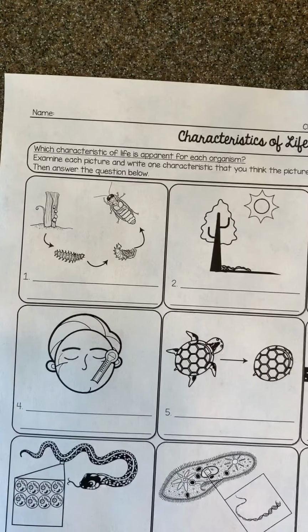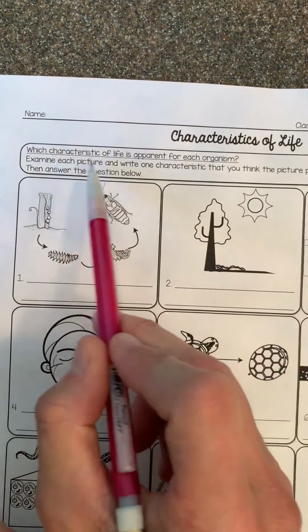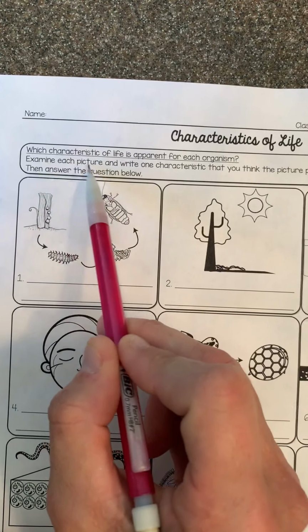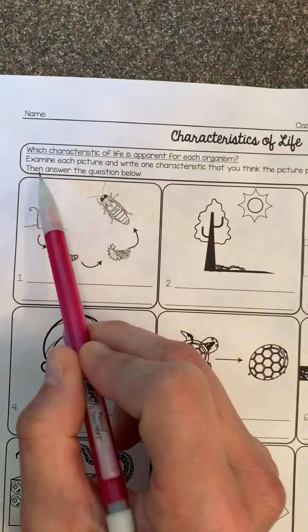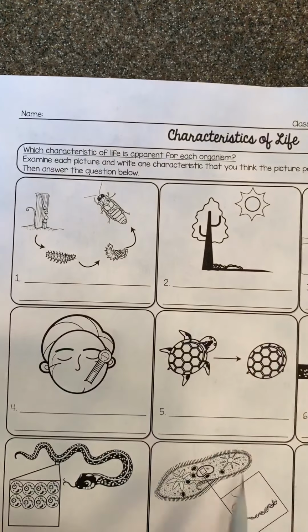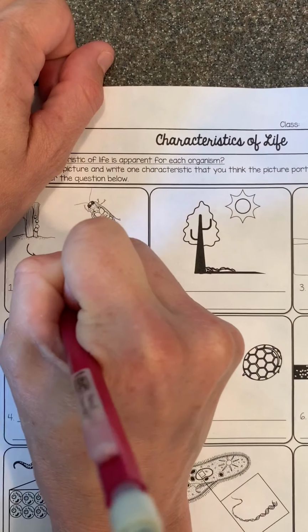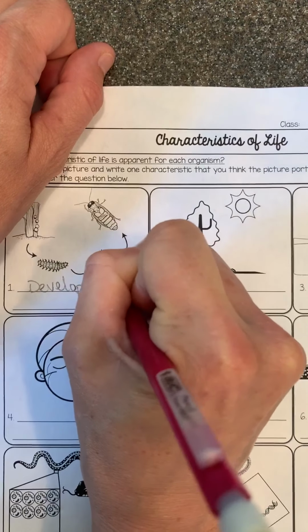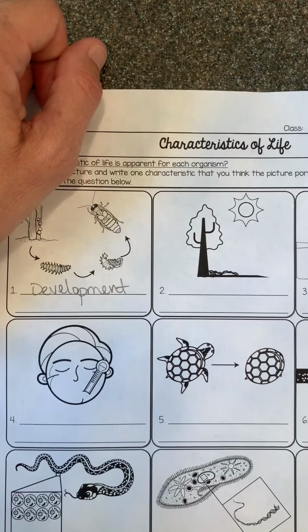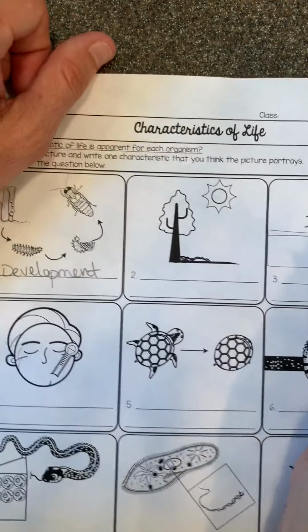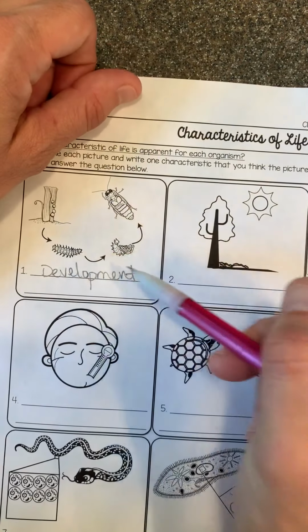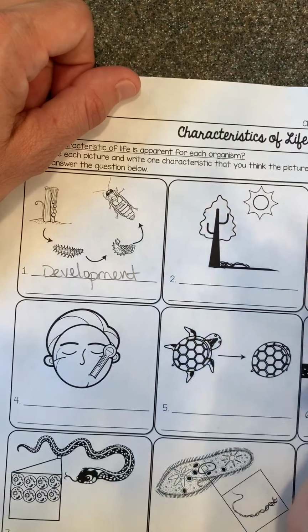Page 2, characteristics of life. Okay, so in the first, you were supposed to say which characteristic of life is apparent for each organism. Examine each picture, write one characteristic that you think the picture portrays, and then answer the question below. So in number 1, this characteristic of life would be development.